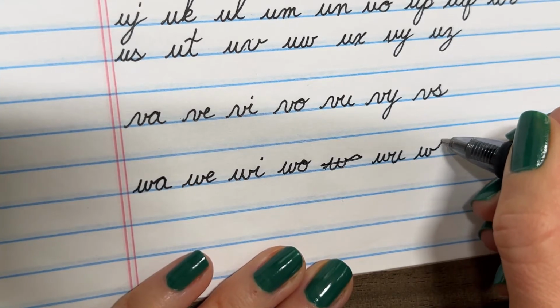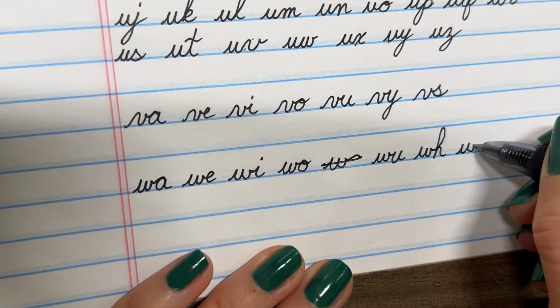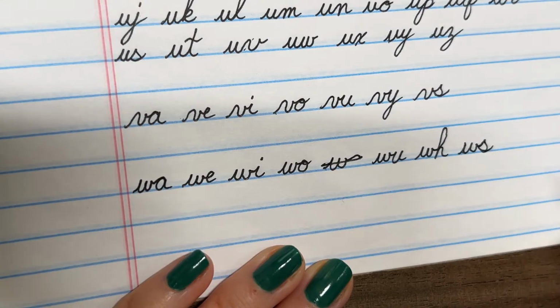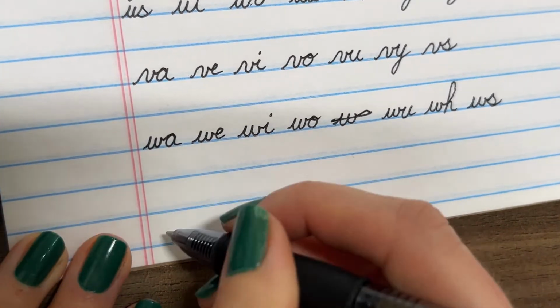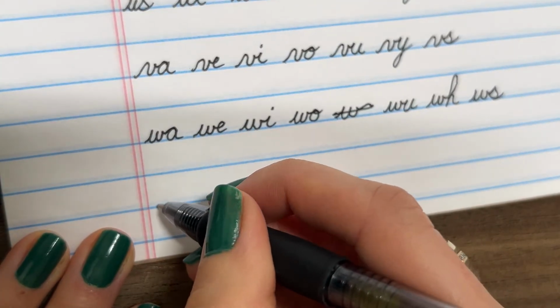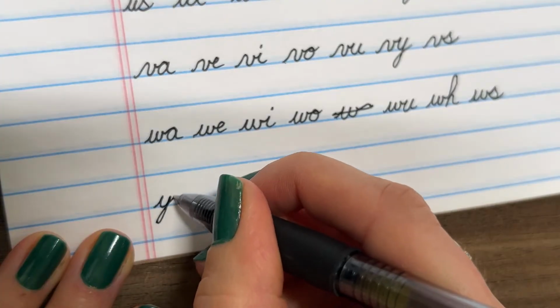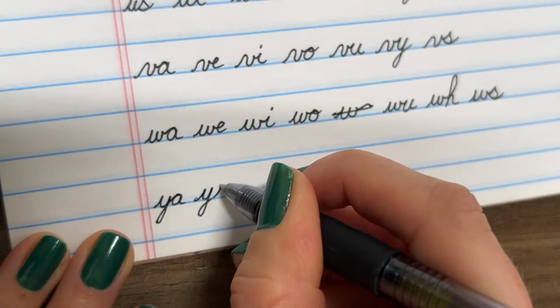And W H, W, S. And why don't we let Y be the last letter that we do this for? So we'll do the vowels as we've done above, because that's how you would more commonly see Y.